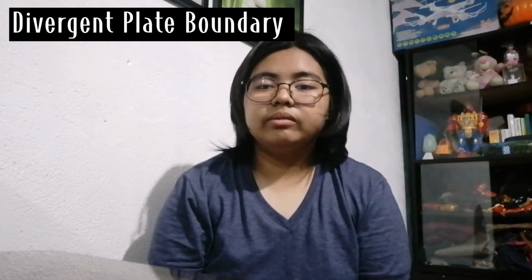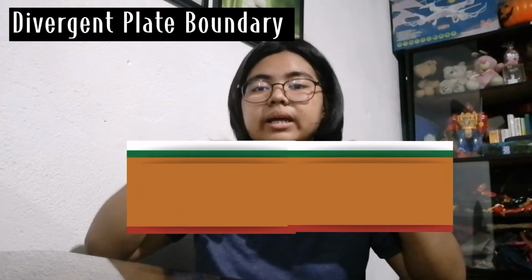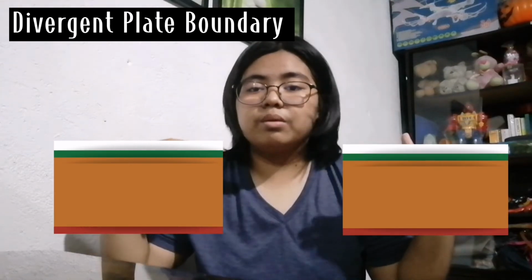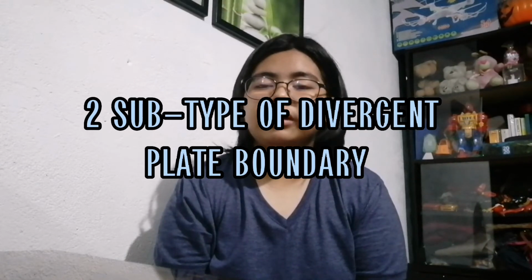Divergent plate boundary. Divergent plate boundary is when the two plates are moving apart from each other. There are two types of divergent plate boundary. First is what happens to oceanic, and second is what happens to continental.